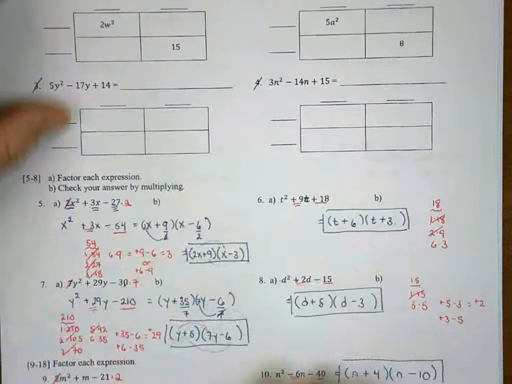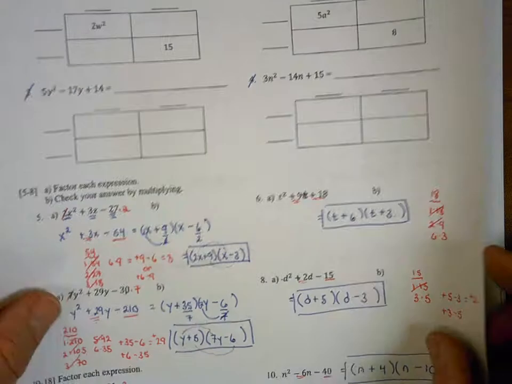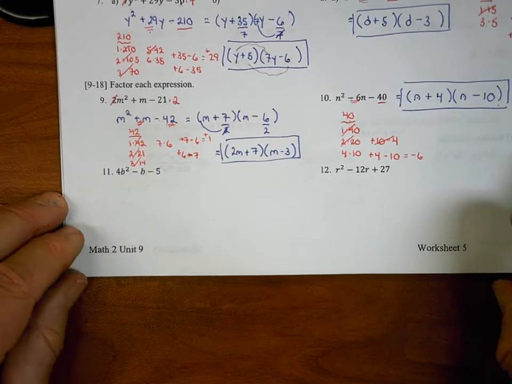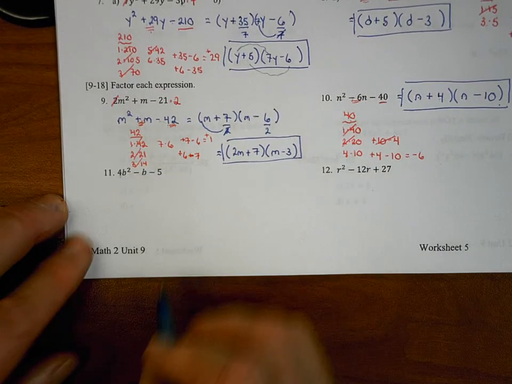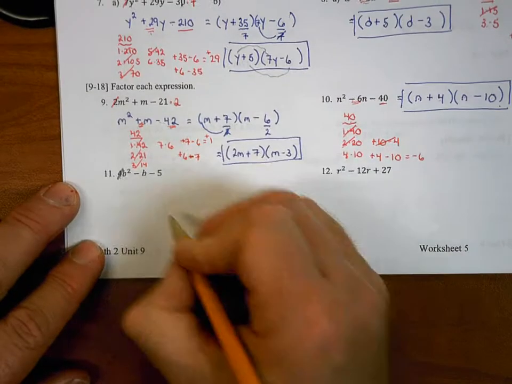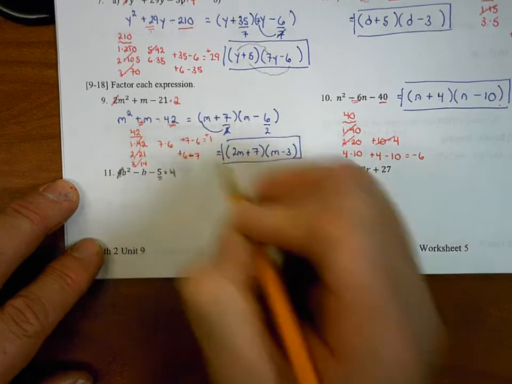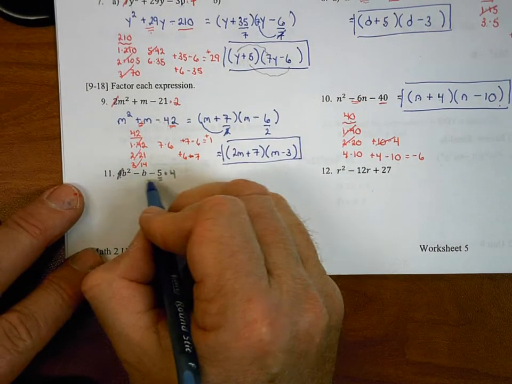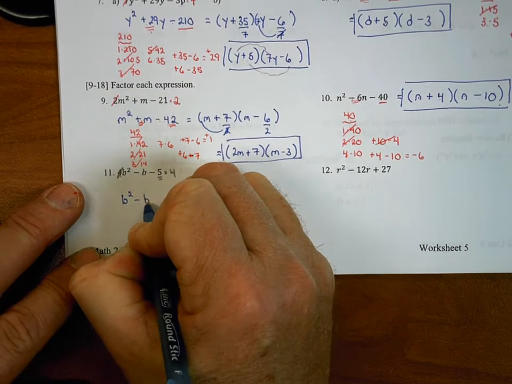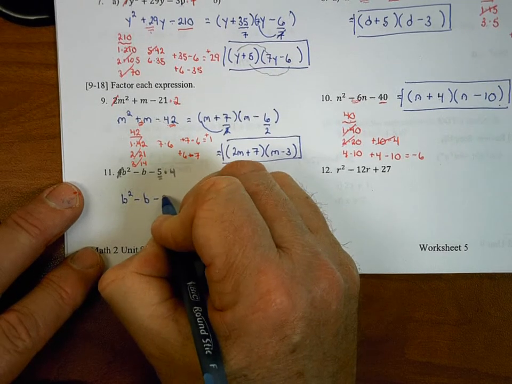Okay, moving on to number 11. Oh wait, I don't have to move it over, number 11's on the bottom here. So now I'm going to factor number 11. Well, I have a leading coefficient in number 11, so the first thing I do is get rid of it. When I get rid of it, I have to multiply it by my last term, my c term. That creates an easier trinomial to factor. So I have b squared minus 1b, I don't have to write the 1, it's implied, minus 5 times 4, so that's 20.